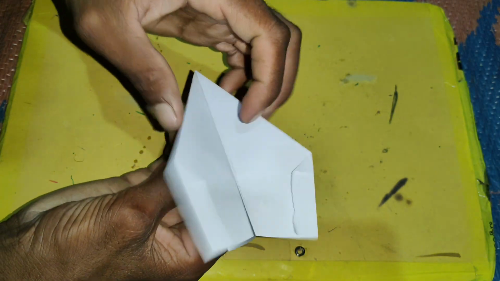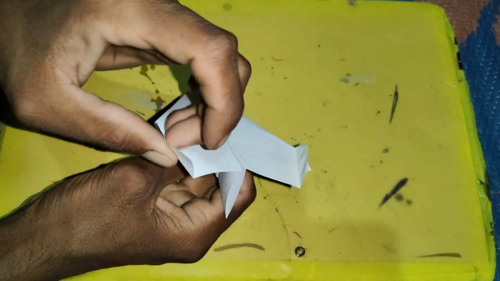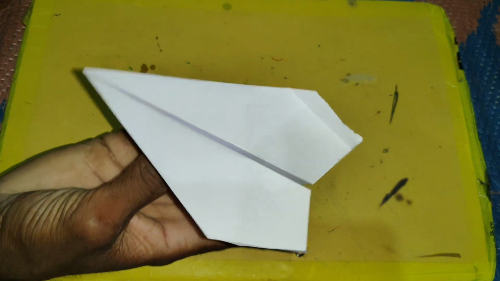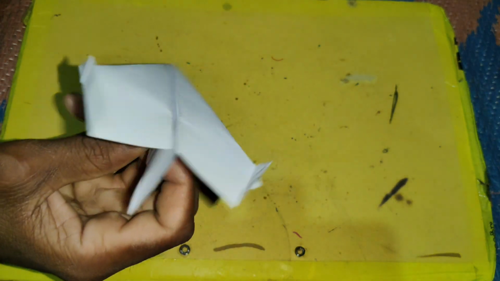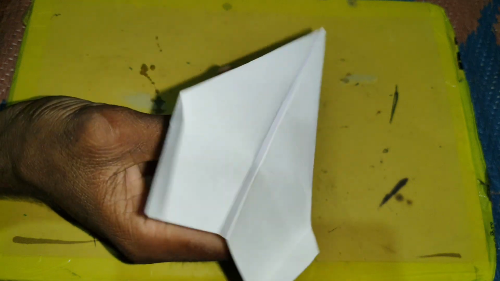See how the plane flies and tell me in the comments. You can also make other planes at your home or at school or on the school grounds.